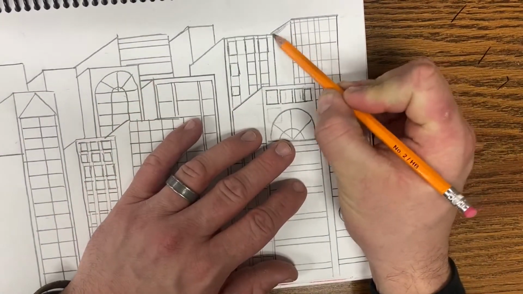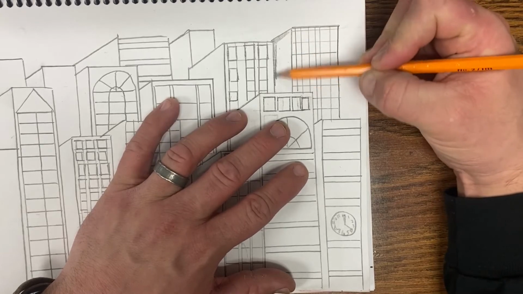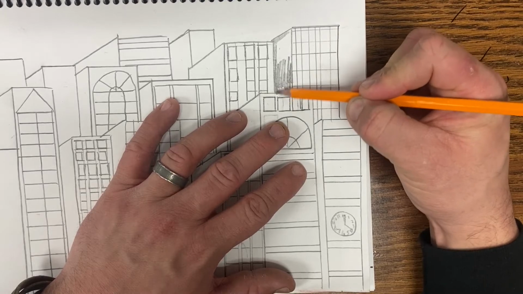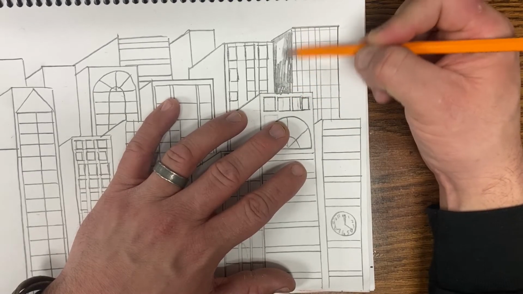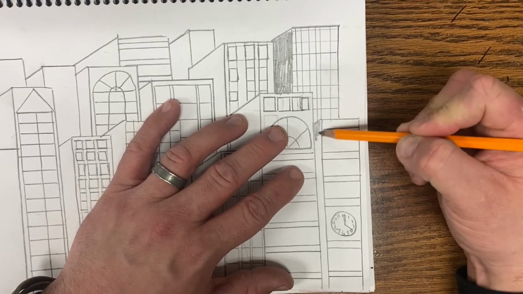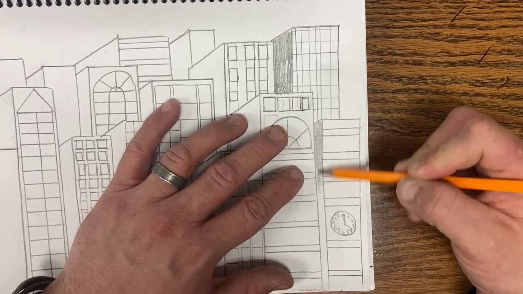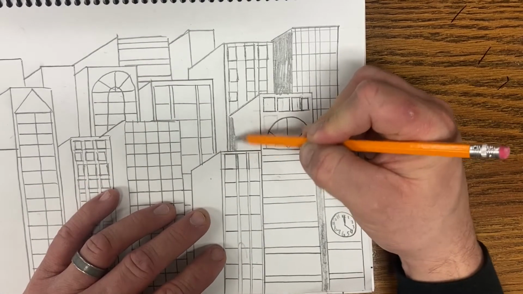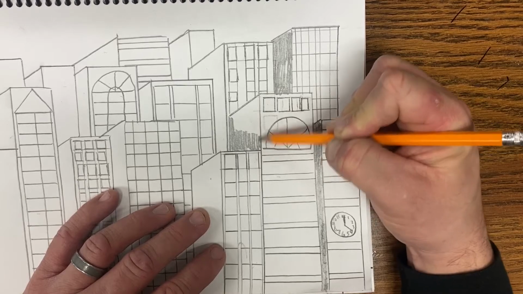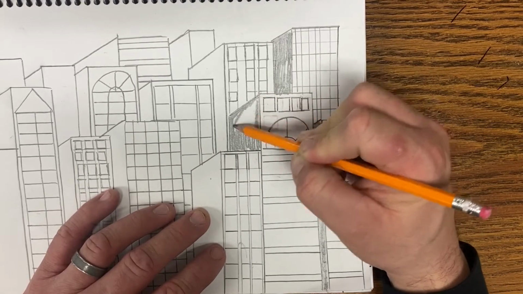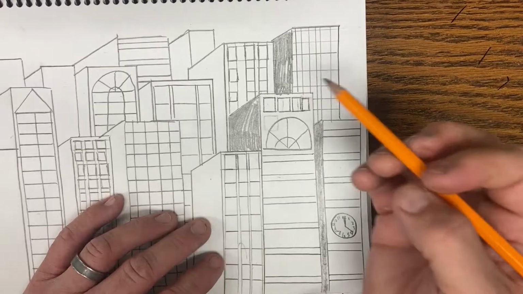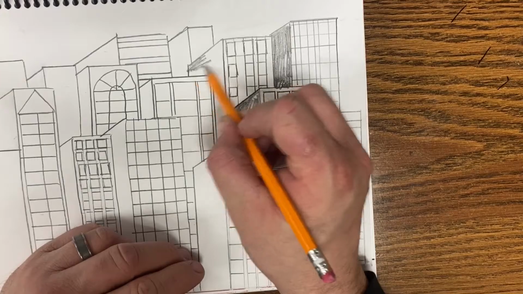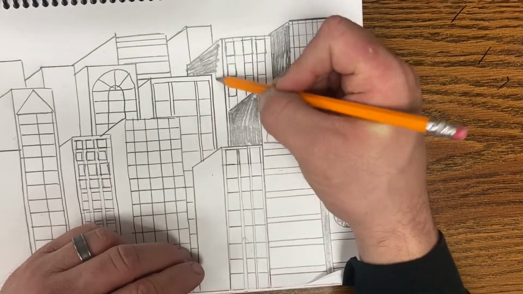I simply just take my pencil and lightly shade them in. I'm not going to want to get onto any of my other buildings. I'm going to want to take my time and be careful, okay? Just like this. And I'm going to go in and shade the diagonal side of all 15 of my buildings.